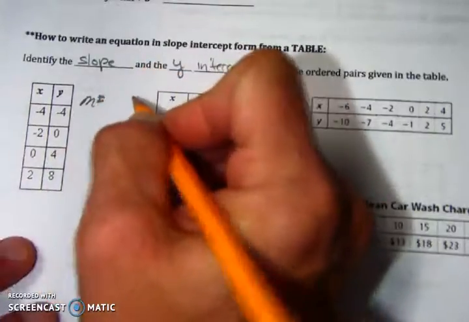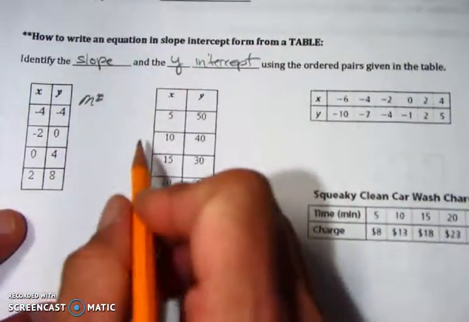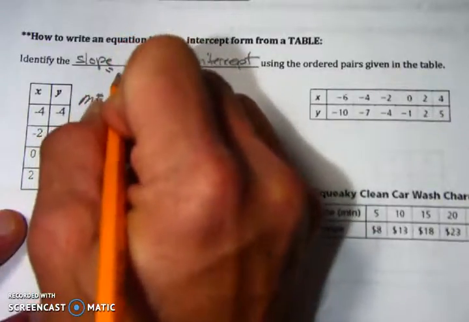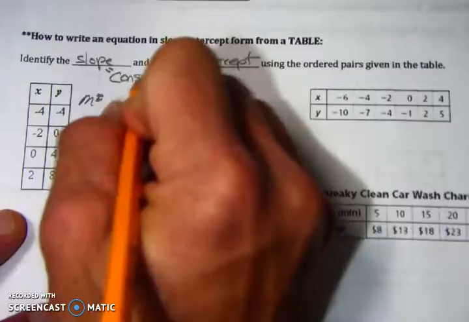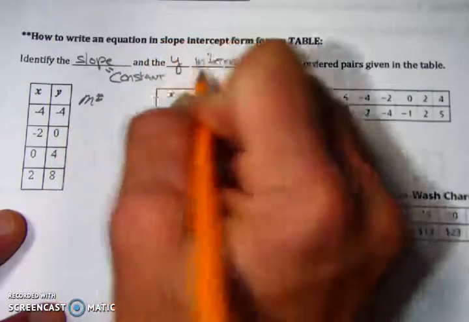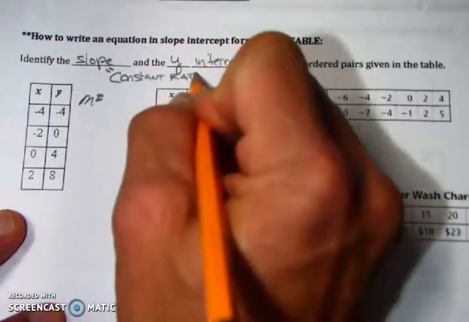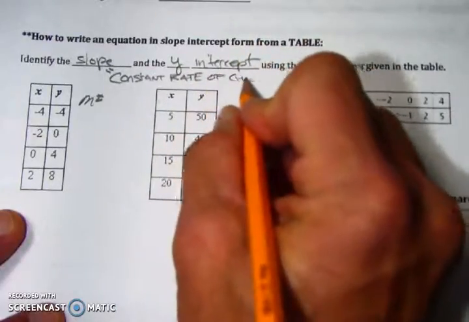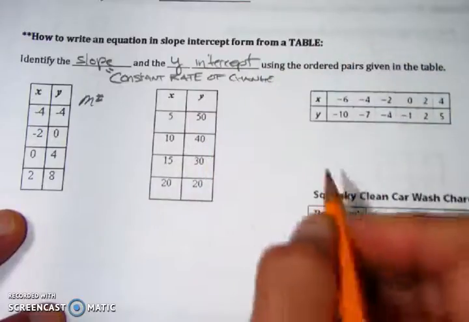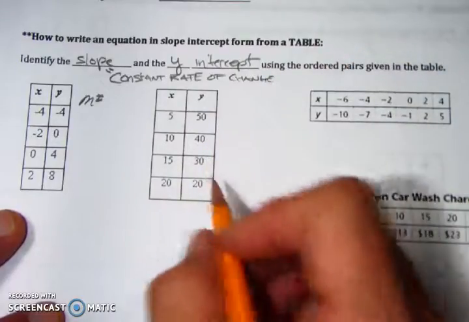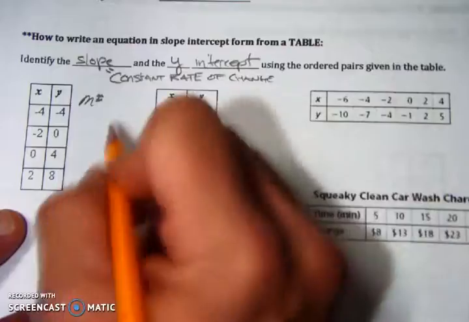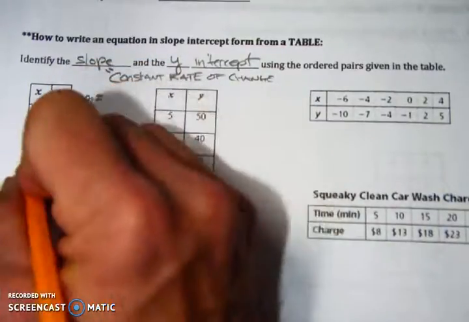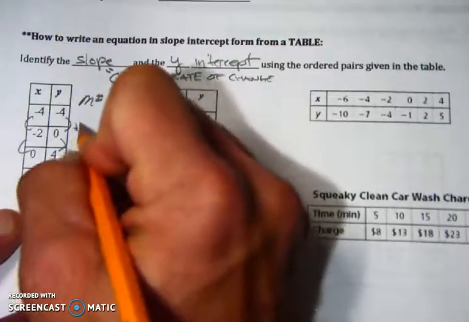Does anybody remember, slope is the exact same thing as constant rate of change. So we're shifting back from constant of proportionality to constant rate of change.